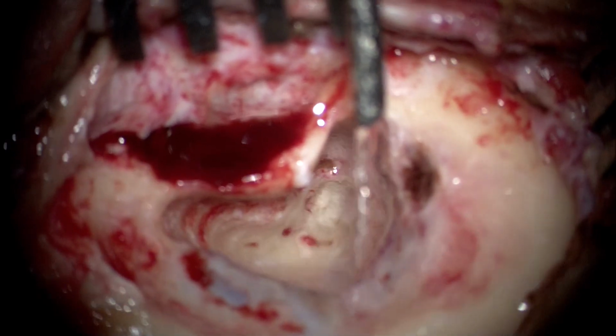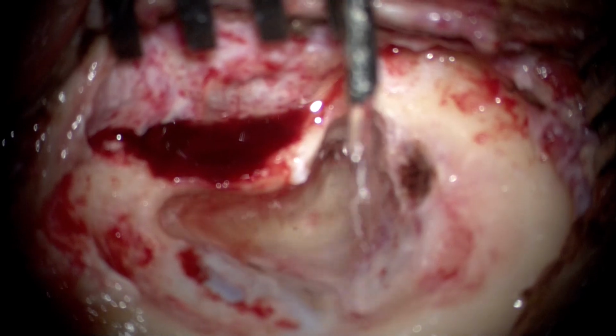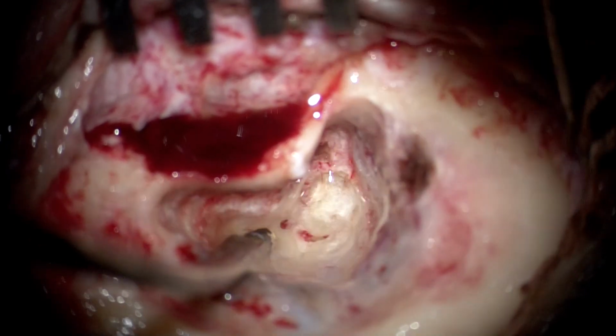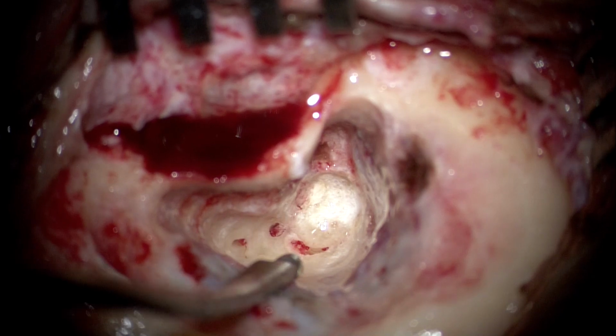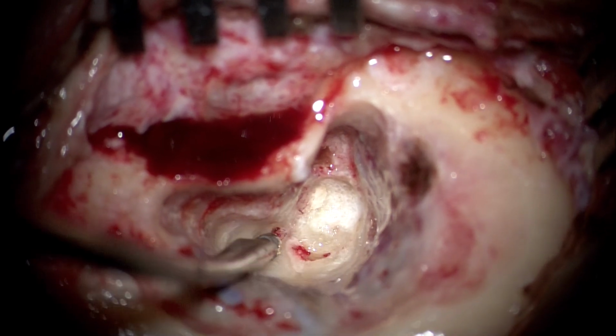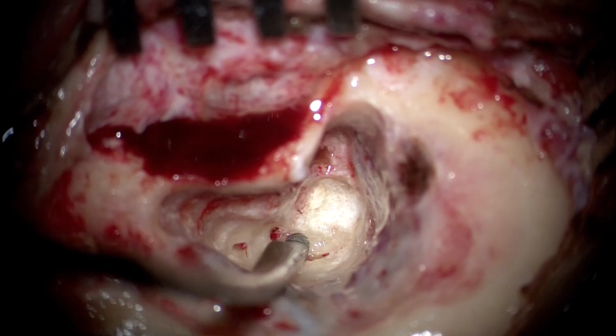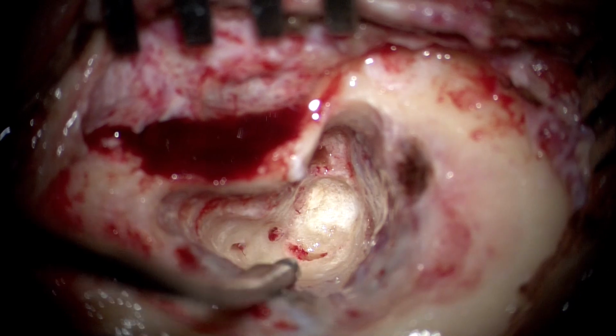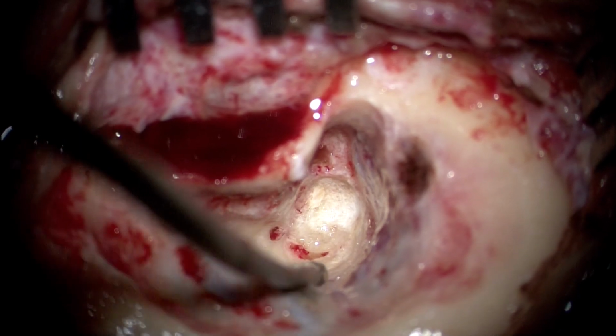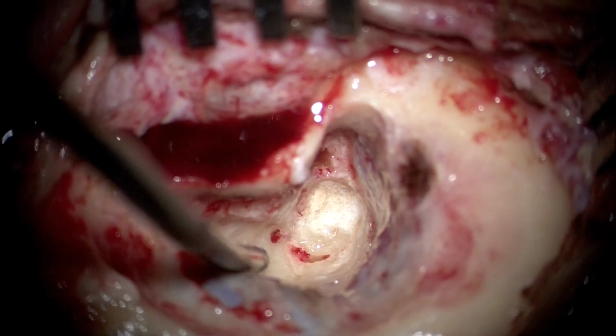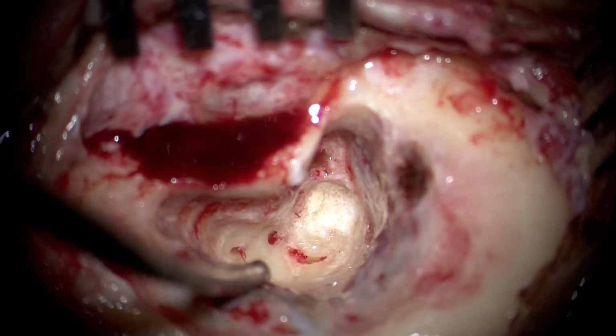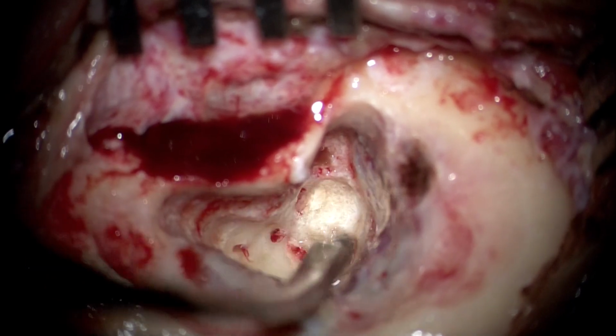One can also see how, as we drill, our suction irrigator, which is relatively broad-based, is dynamically compressing the sigmoid sinus behind us slightly. Any thin suction used here is not all right for this step, because it poses a potential risk to the sigmoid sinus.